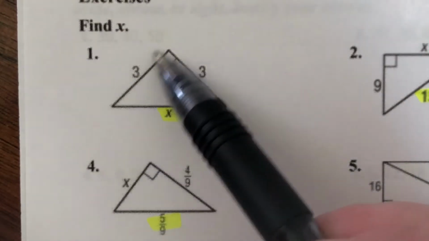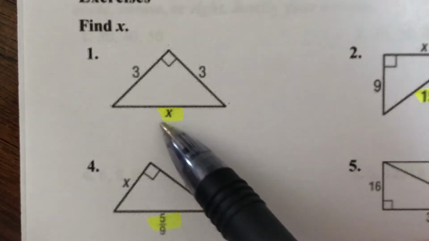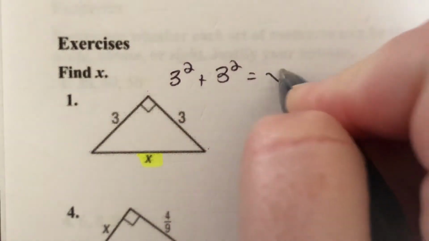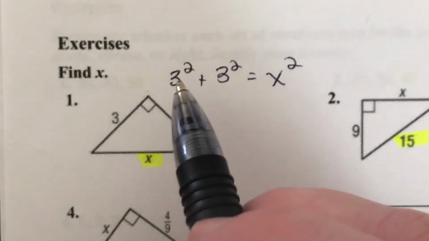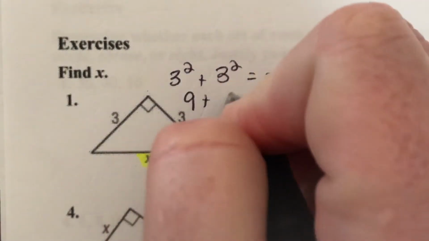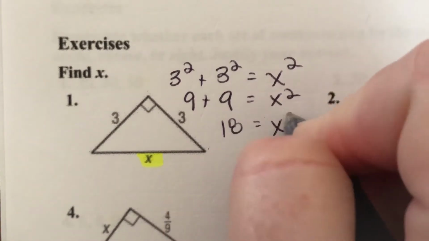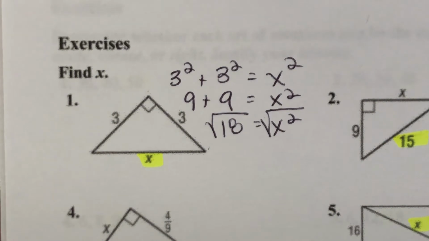So it's a leg squared plus a leg squared equals the longest side squared. So here, 3 squared plus 3 squared equals x squared. 9 plus 9 equals x squared. 18 equals x squared. We're going to take the square root, and 18 is not a perfect square.